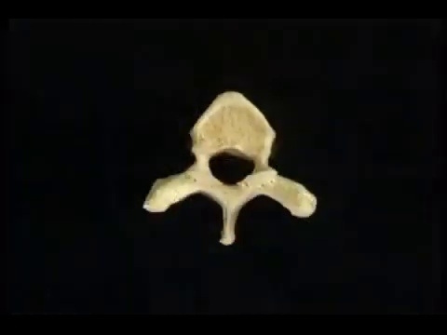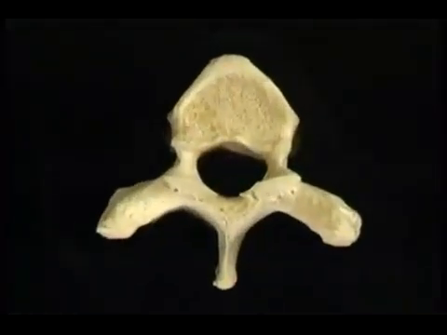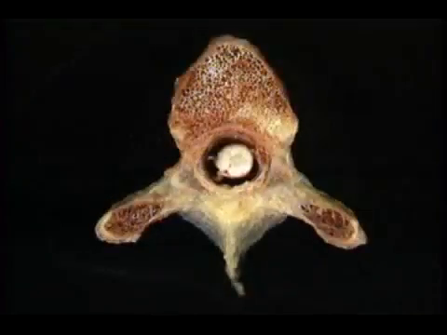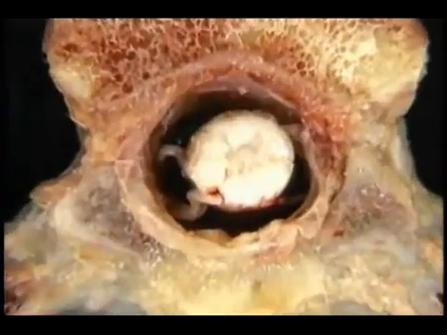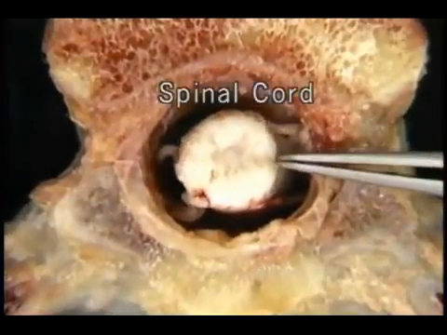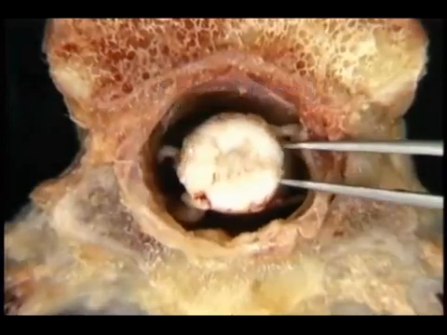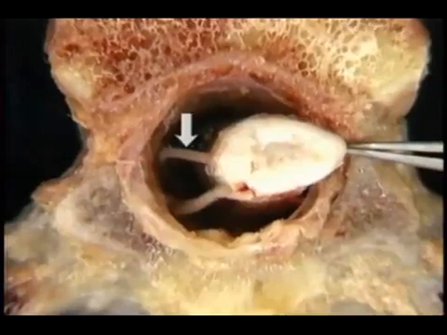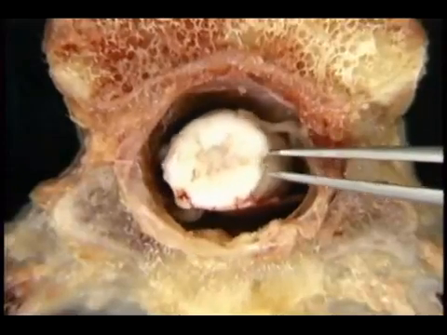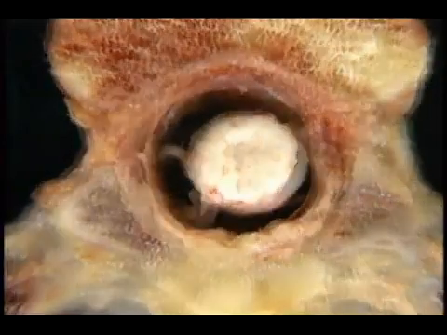Now we'll move on to look at the vitally important contents of the vertebral canal: the spinal cord, the spinal nerves, and the protective layers of tissue that surround them. We'll look first at a cross-sectional view of the vertebral canal. This is a cut through the 6th thoracic vertebra. Here's the spinal cord. It only partway fills the vertebral canal. On each side there are 2 lines of nerve filaments, one arising from the ventral aspect and one from the dorsal aspect of the cord. These filaments form the spinal nerves, as we'll see in a minute.